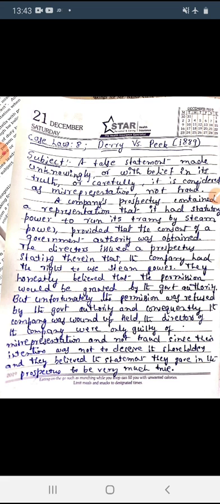The directors issued a prospectus stating that the company had the right to use steam power. They honestly believed that the permission would be granted by the government authority.